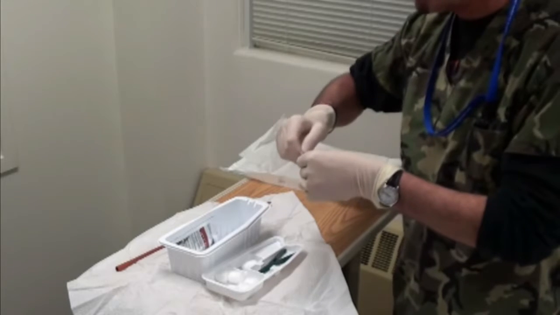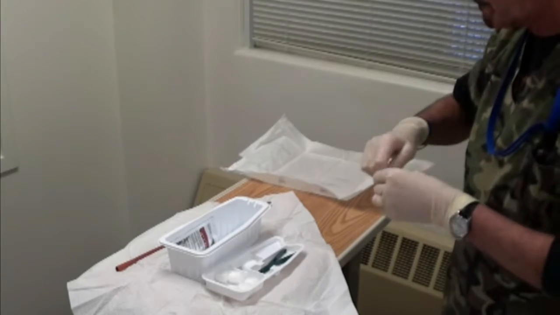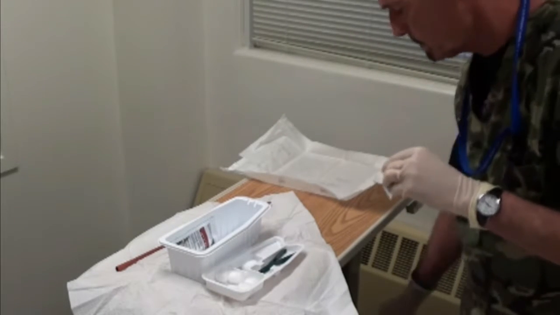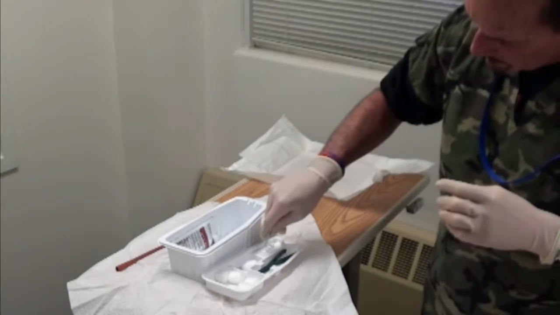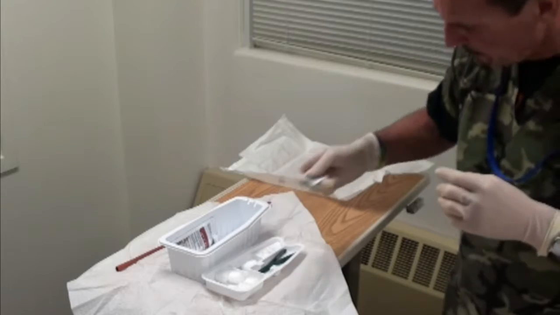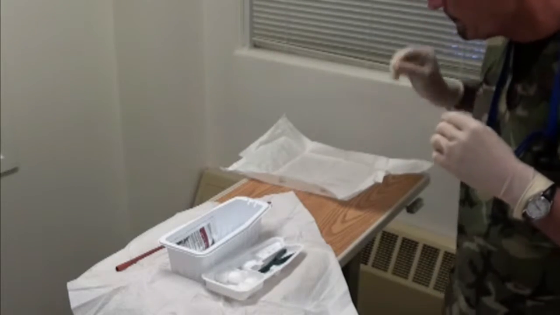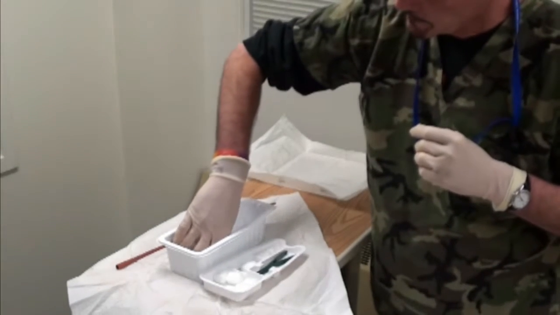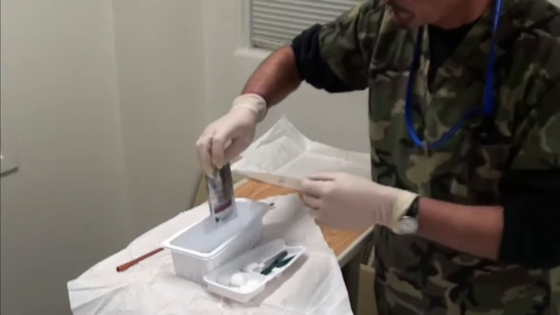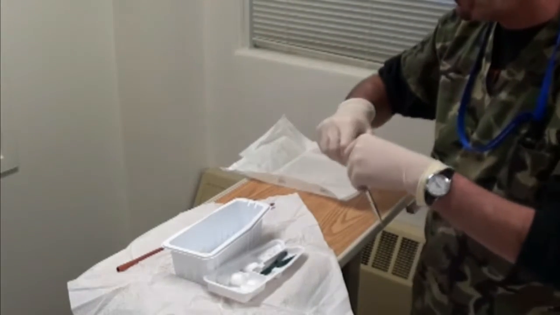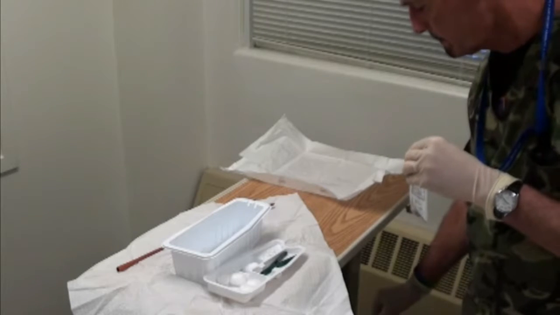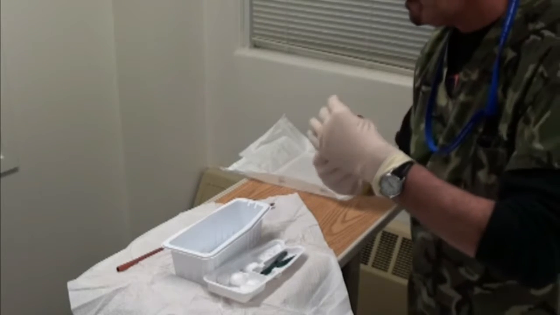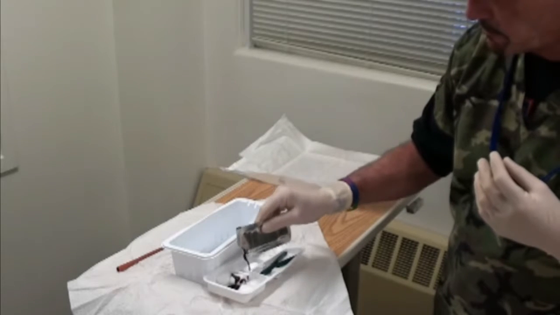I'm going to open up my lubricant and put it in the space on the tray. Open up my iodine and saturate the cotton balls with it.